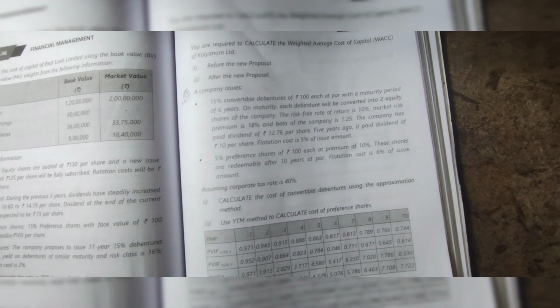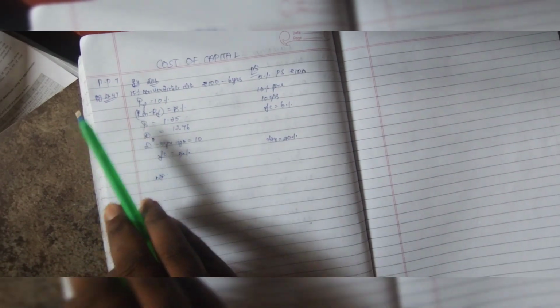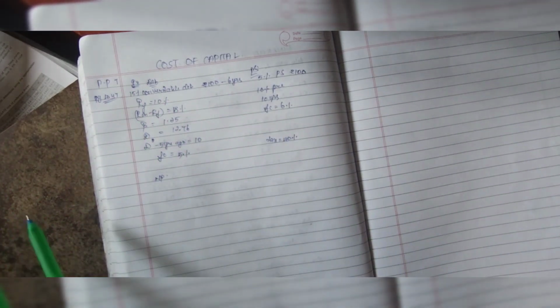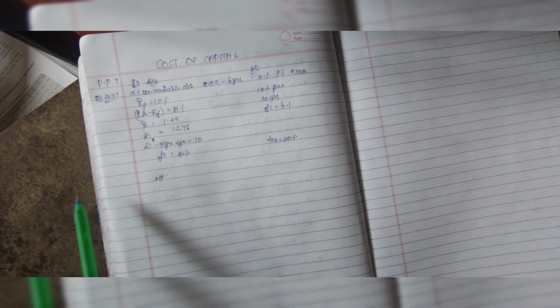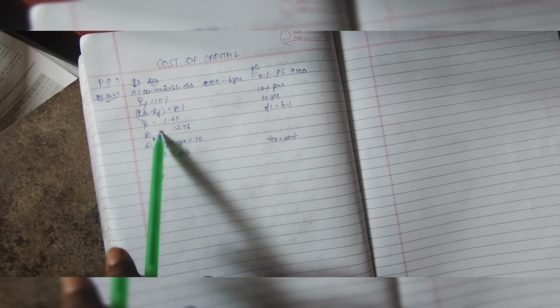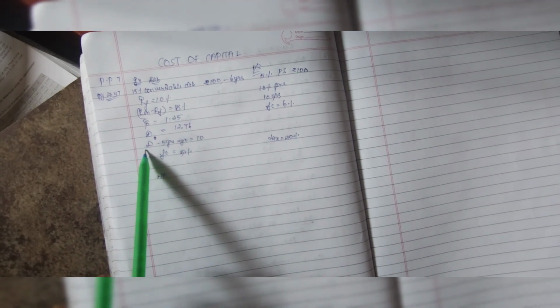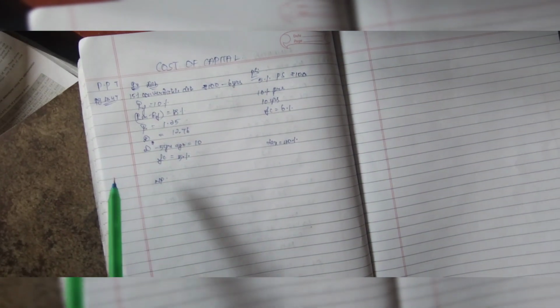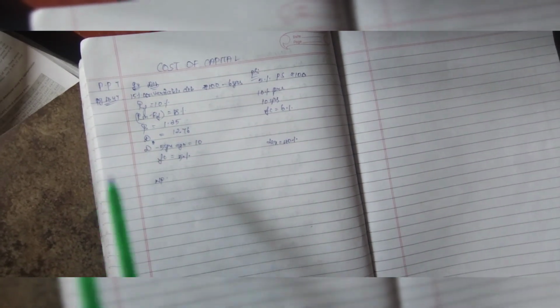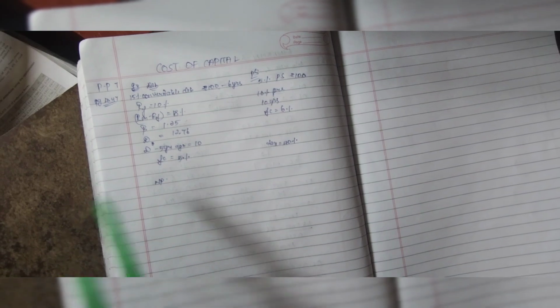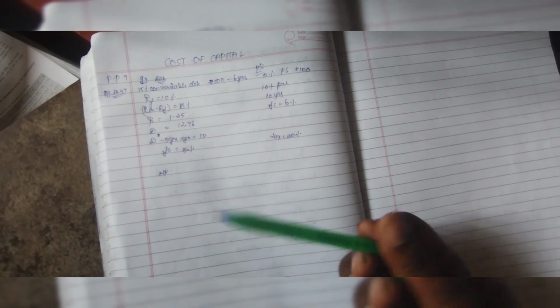Let's get started, guys. Write down what is given in the question. For debentures: par, 6 years, it is convertible, the risk-free rate, risk premium, beta, the dividend which is paid, the dividend 5 years ago which is 10 rupees, and flotation cost which is 5%. First of all, we complete debentures using the approximation method.